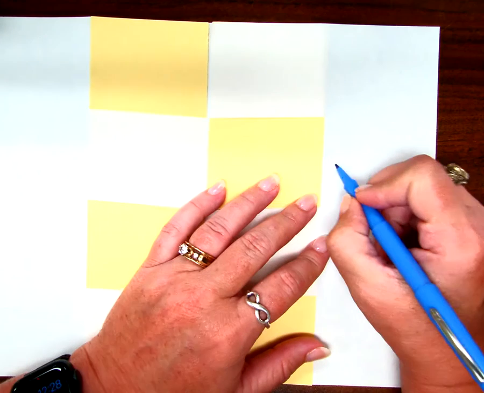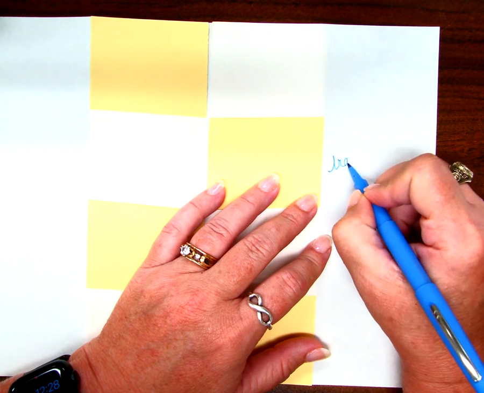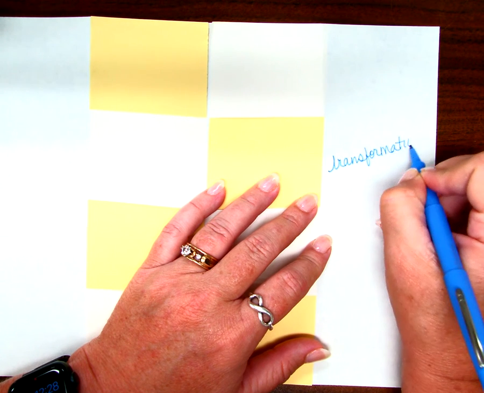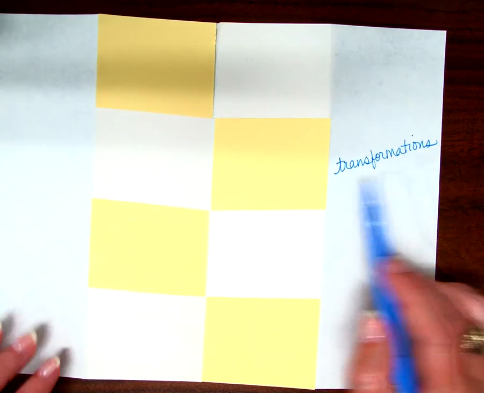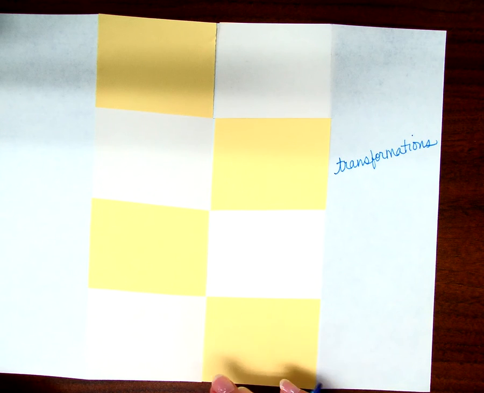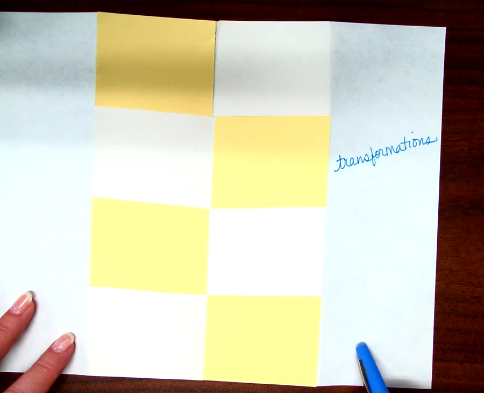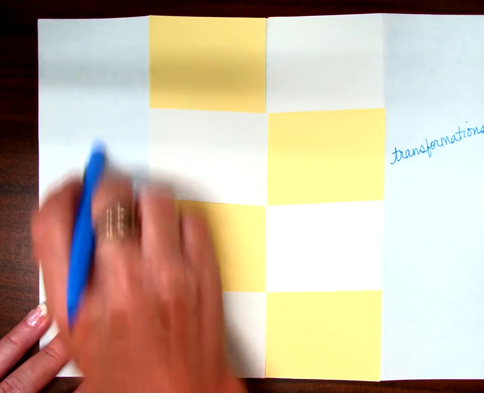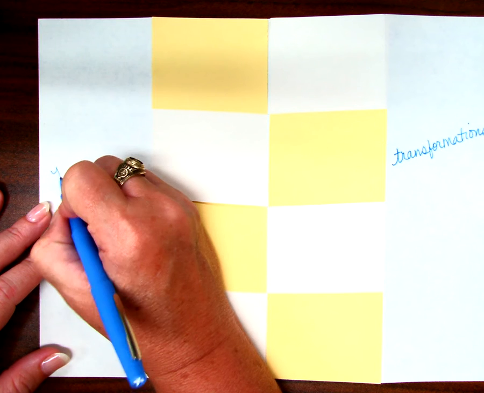What should we call this? Transformations. I know mine's crooked, but if I write it straight, it goes off the end of the page. Yes, that whole section right here is the front cover. Well, if this is the front cover, what do you think this side is going to be? The back side, the back cover. So what should we have on the back cover?